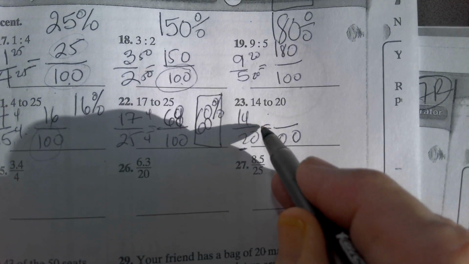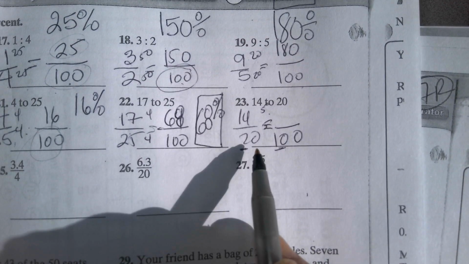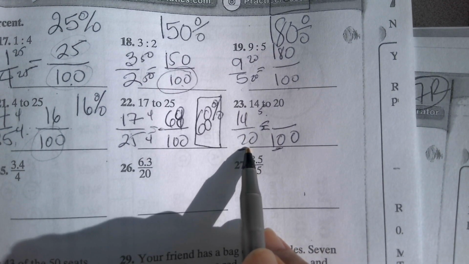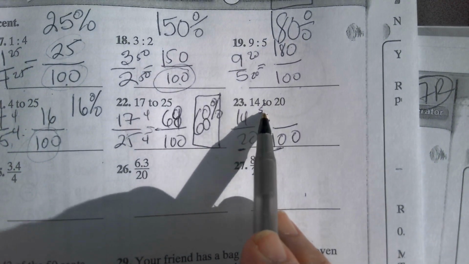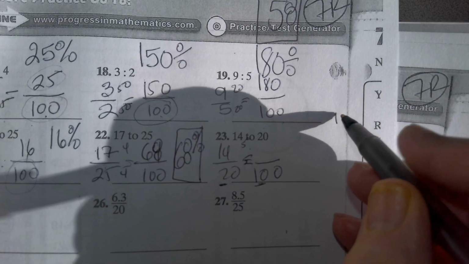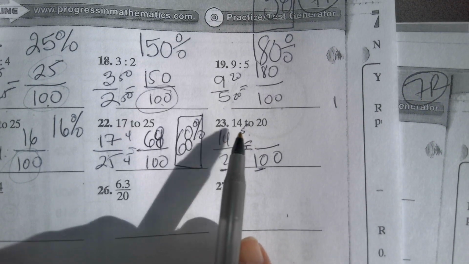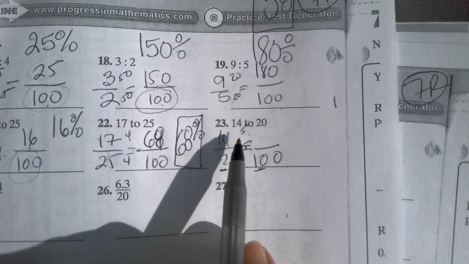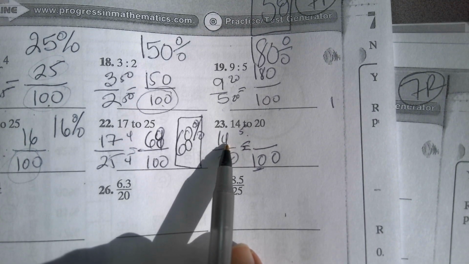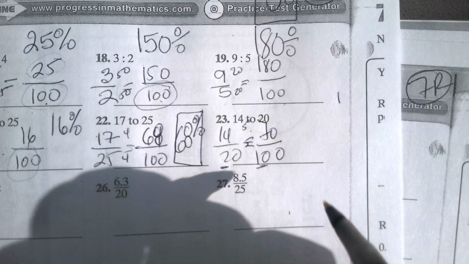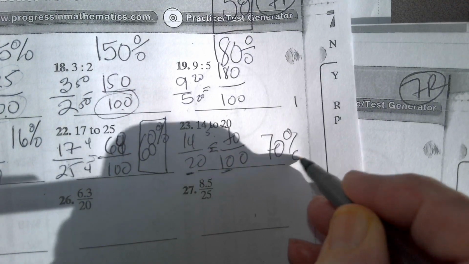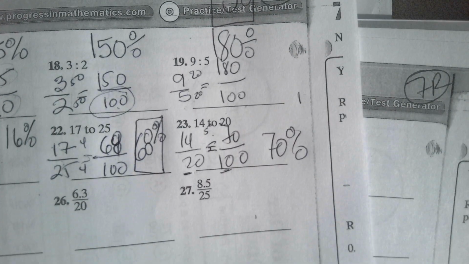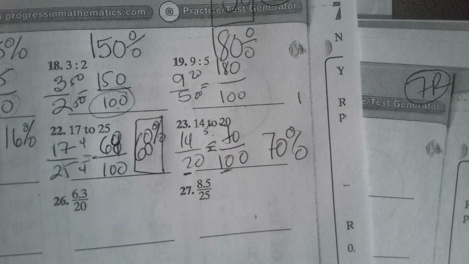So it's going to be times 5. 20 times 5, there's 20 nickels in $1, and then 5 times that, it is going to be 70, because 5 times 10 is 50, 5 times 4 is 20. 50 and 20 is 70. So what is our percent? 70. It is 70%. Is it always the top number that was your percent?